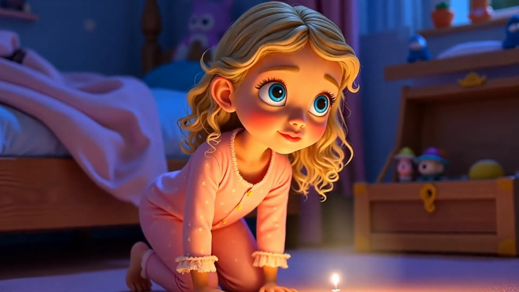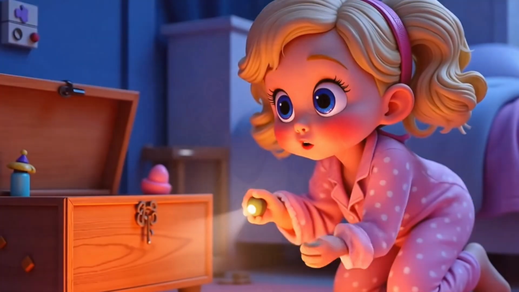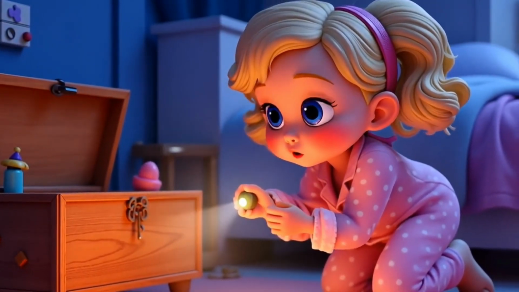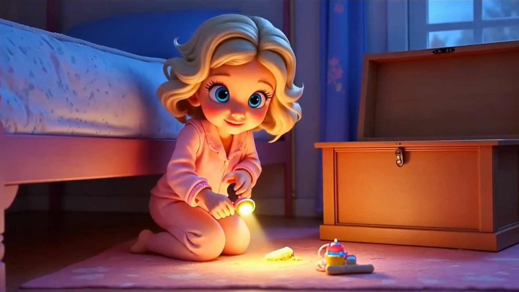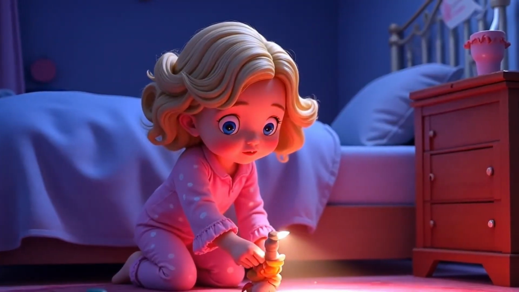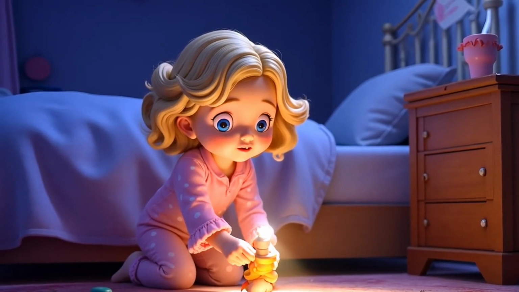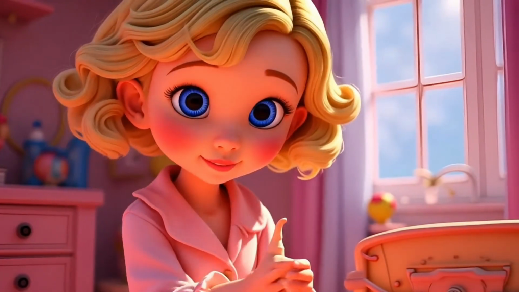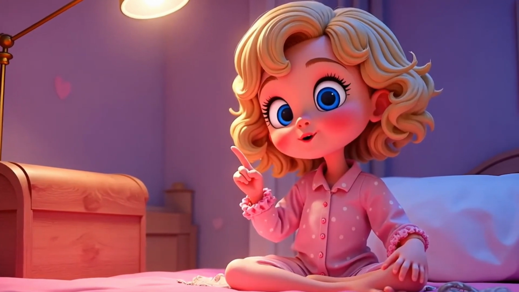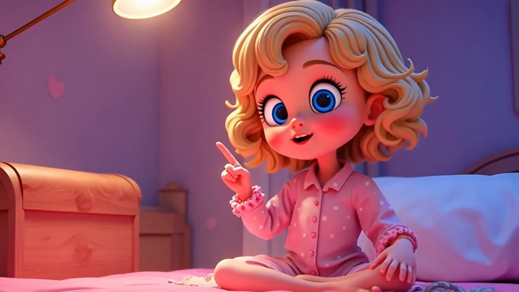One quiet night, I was playing in my room. Then, I saw a little glow under my bed. I grabbed my flashlight, and crawled down. There it was. A tiny button, glowing, like it was waiting for me. I picked it up. It felt warm. A little magic, maybe? I sat on my bed, looked at it for a long time.